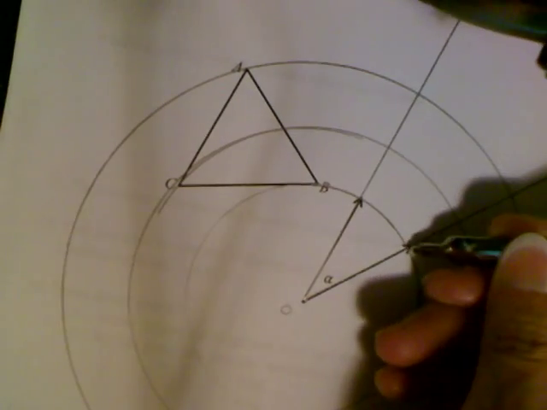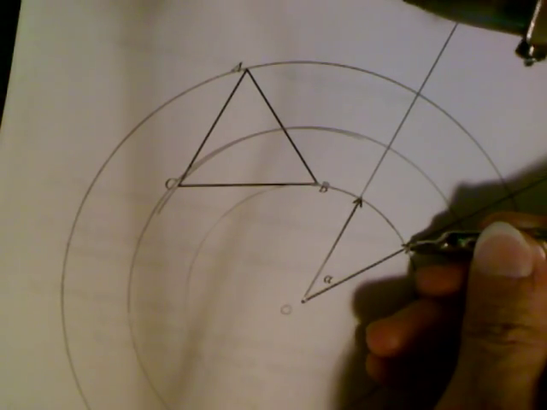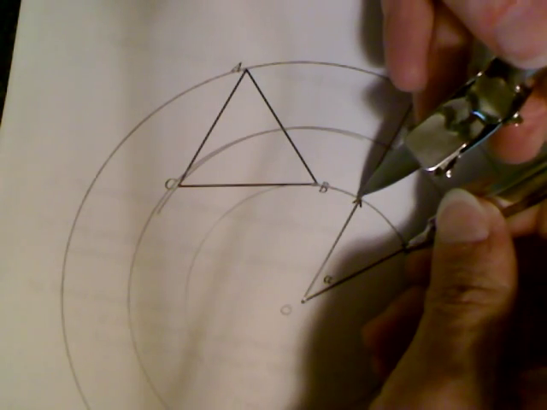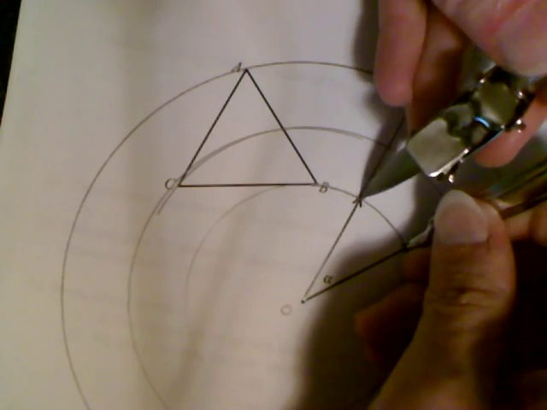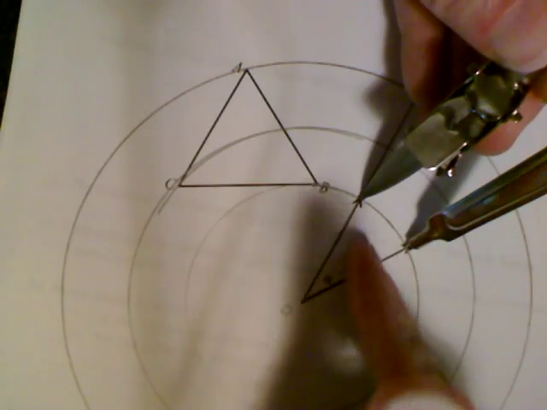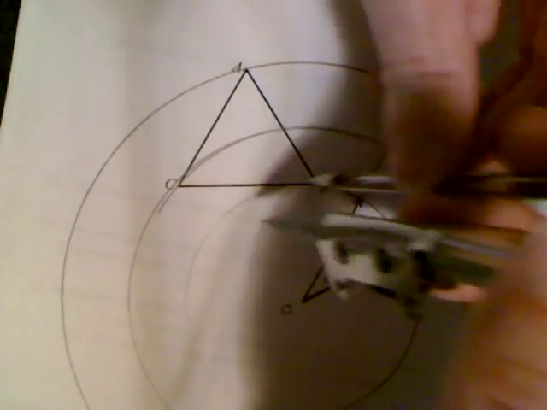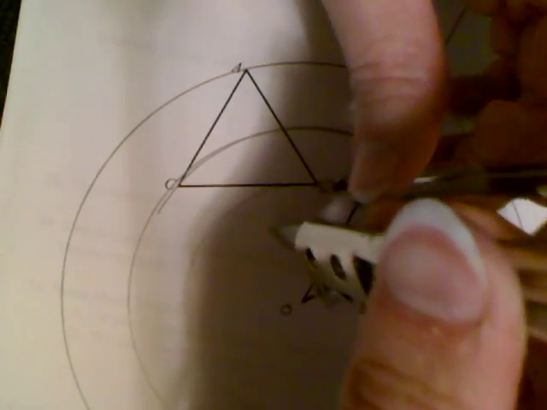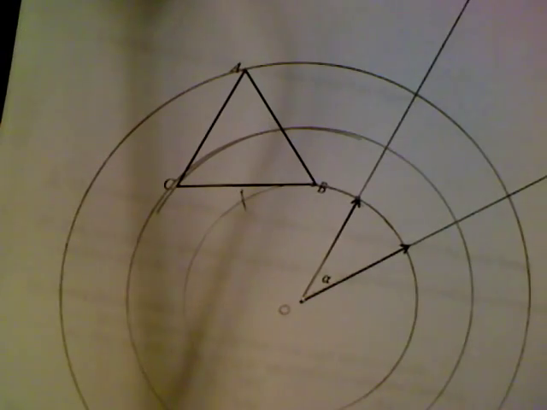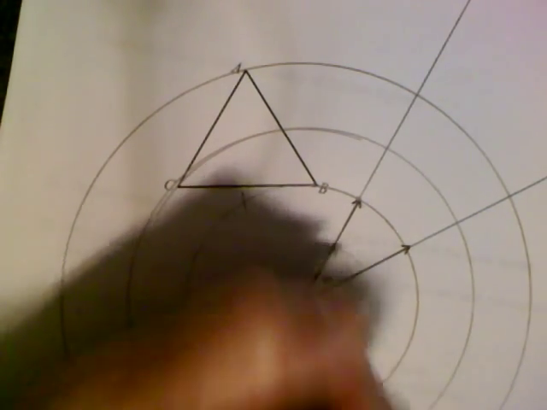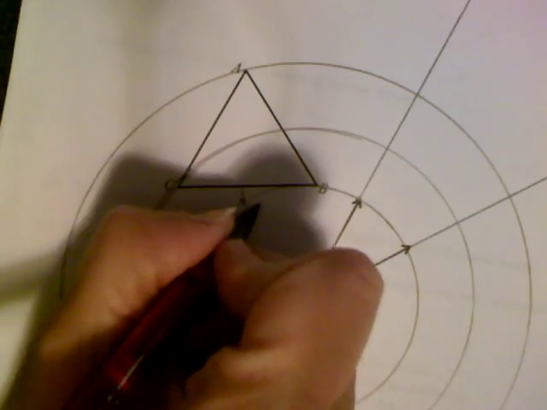I take my compass, I measure from one ray to the other ray on the B circle. This tells me the angle. This is the measure of angle alpha for the B. Go to B, draw the point. That is how much counterclockwise I need to rotate B. I'm going counterclockwise, so I'm going this direction. So this is now B prime.